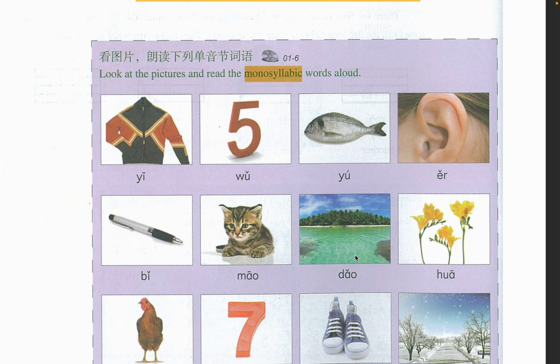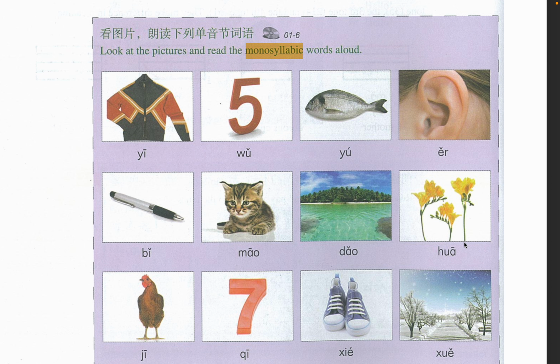That's what we're talking about here. Like one syllable words, monosyllabic words. A word that has only one syllable. In one utterance, you're done. Dao, you're done. One syllable. Dao. Then we have hua, that's the flower.